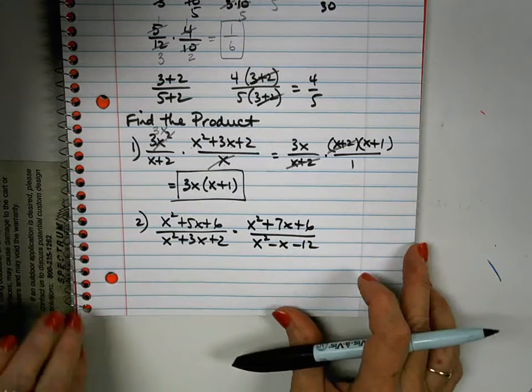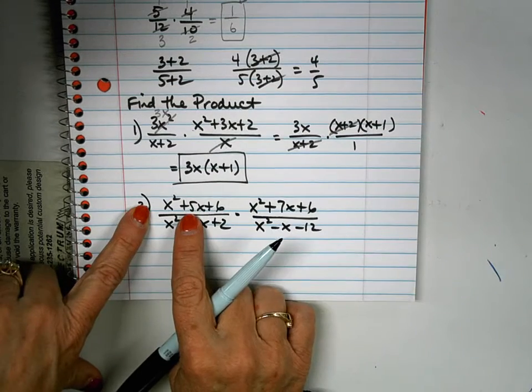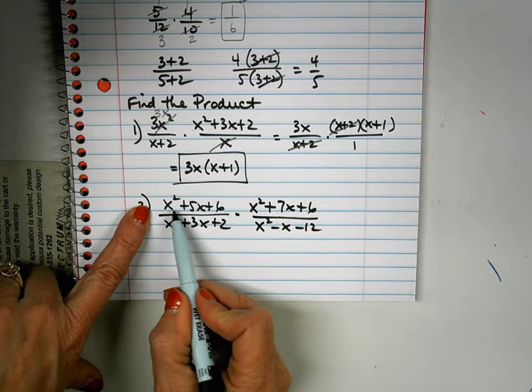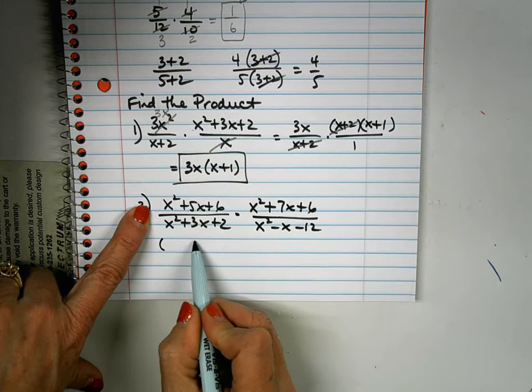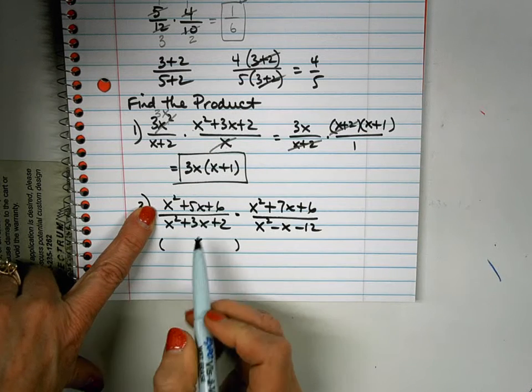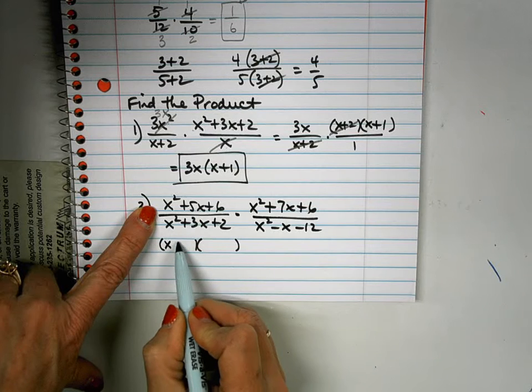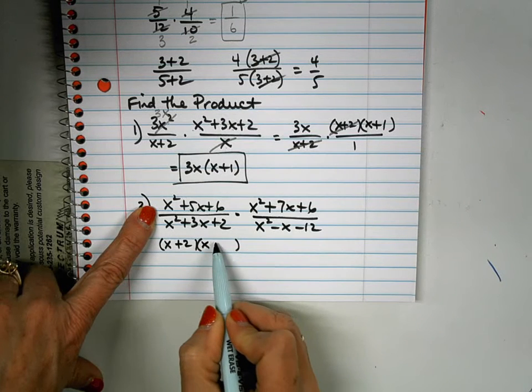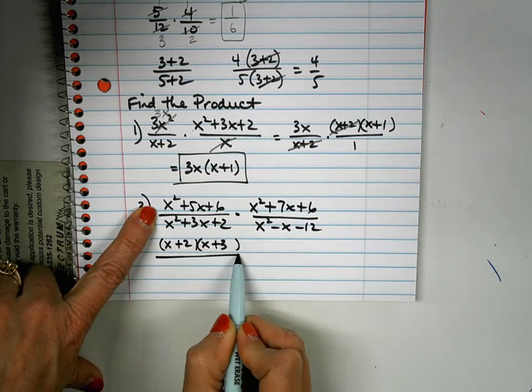All right, we ready? Alina, I want you to help me factor. What would x squared plus 5x plus 6? I'm going to put that right here. What would that factor into? X squared plus 5x plus 6. 2 and 3. Both positive, right? So x plus 2, x plus 3 is what that top factors into.